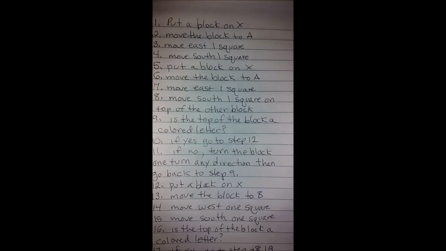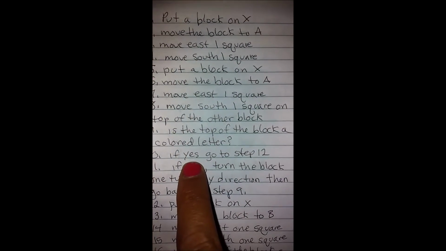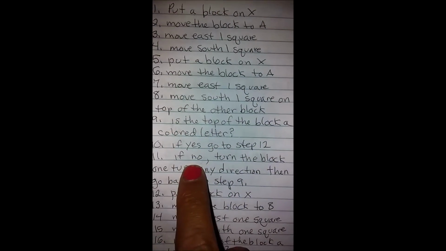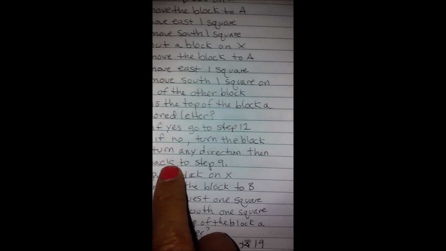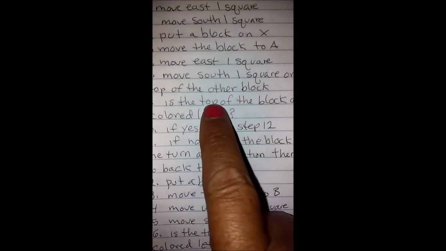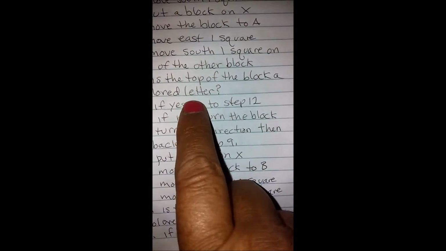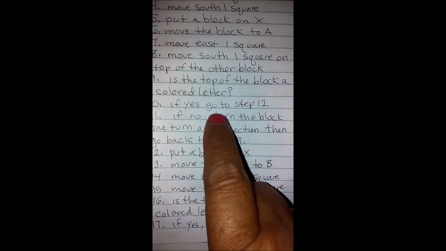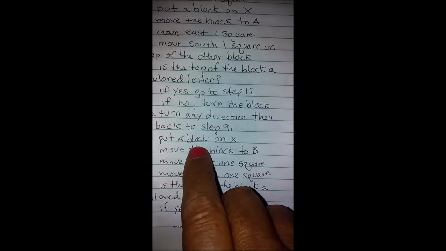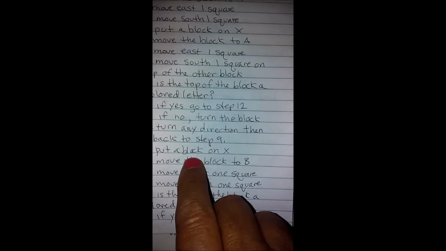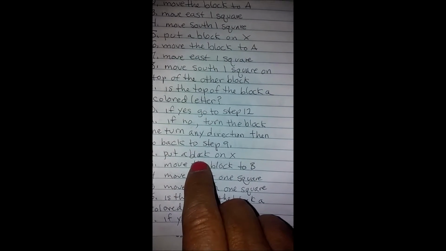Is the top of the block a colored letter? No. If yes, go to step 12. If no, turn the block 1 turn in any direction, then go back to step 9. Step 9. Is the top of the block a colored letter? Yes. If yes, go to step 12. Put a block on X. So I'm going to just start doing this so you get the idea. Okay?